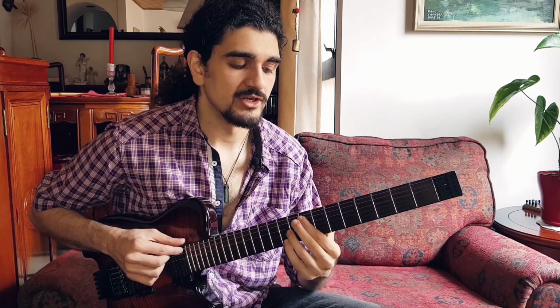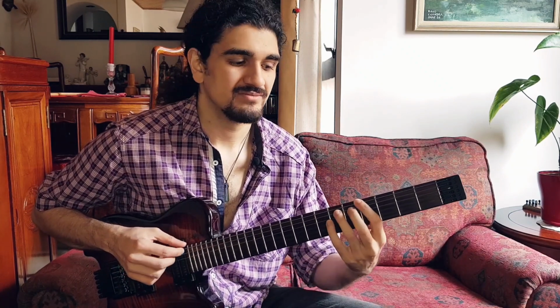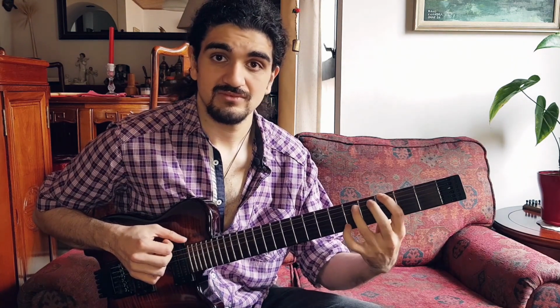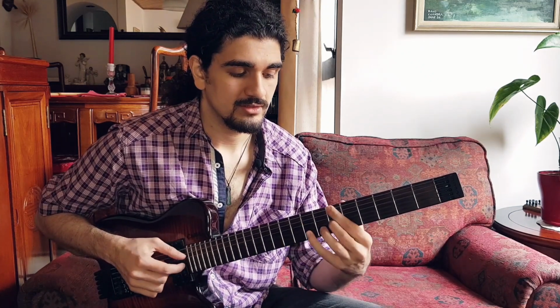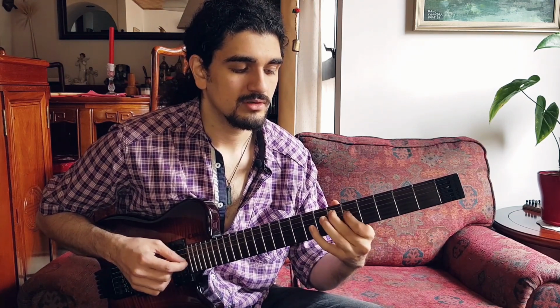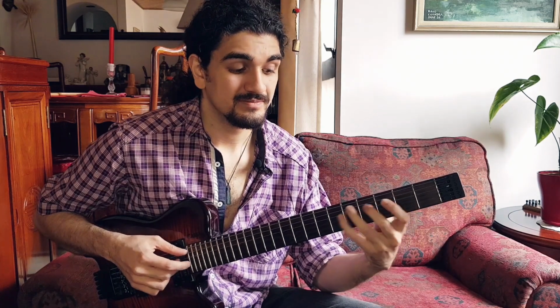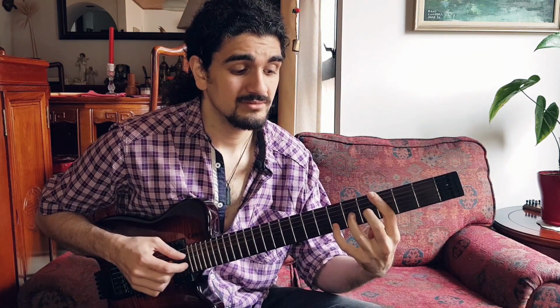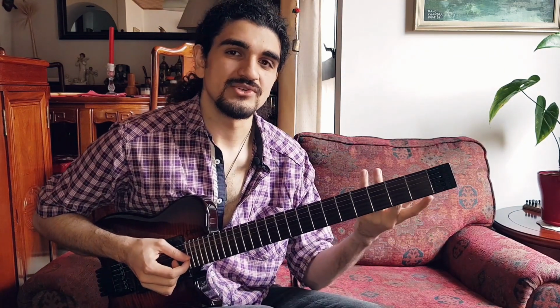Then we move to species 2, which is 2 against 1. So you have 1 in the bass note. Let's keep that for every chord change. And then I might have 2 notes for this. See, now we start moving into different territory.